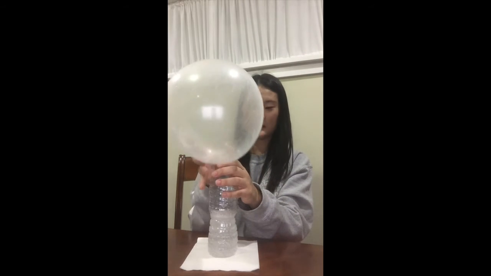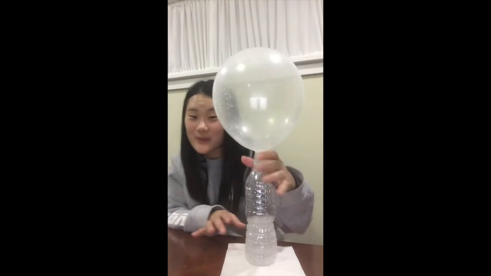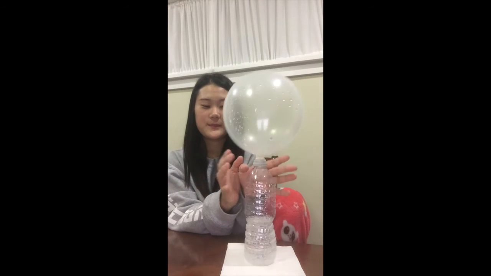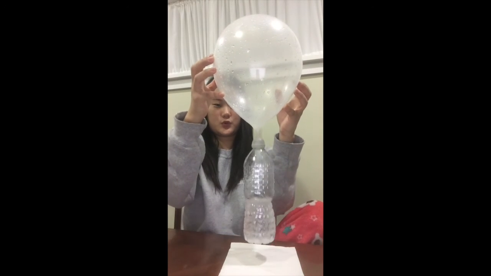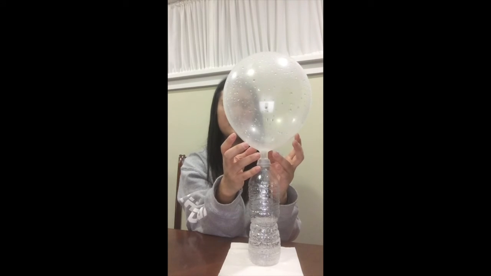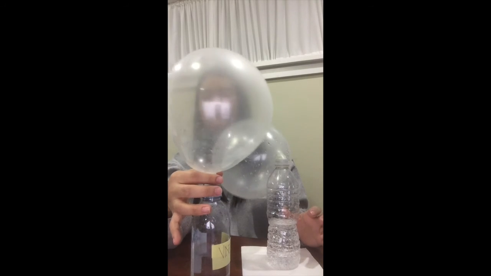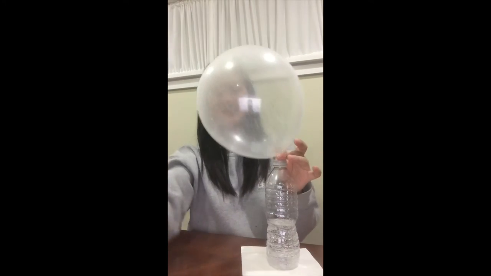So just watch how it inflates, and yeah, it's very cool. I like this experiment, and yep, this is my experiment. It's not as steady because it's bigger, but my smaller one right here, it's not as steady. There you go. This is my experiment, and I hope you like it.